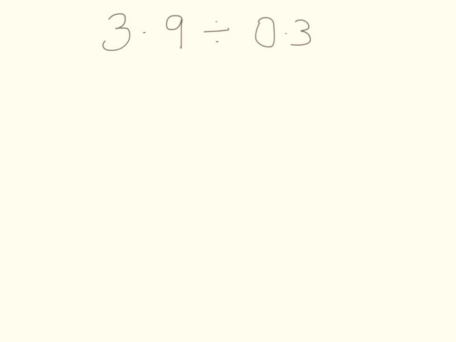When you divide by decimals, it's actually too hard to divide by a decimal, so what we want to do is divide by a whole number. So instead of dividing by 0.3, if I move the decimal place and make that number into 3, I've changed the number that I'm dividing by. So I have to do exactly the same thing to the number I'm dividing into. So I moved this 1 decimal place, so I have to move that 1 decimal place.